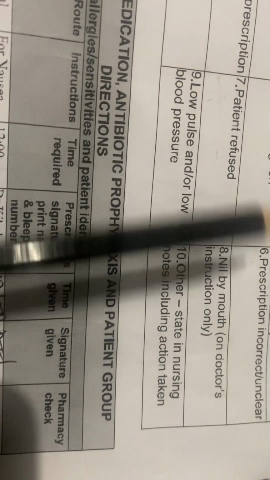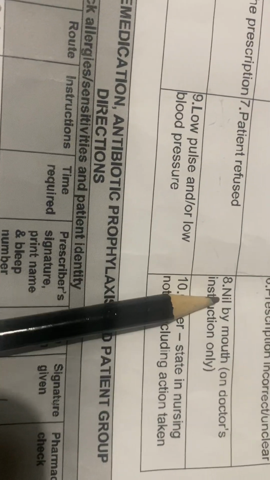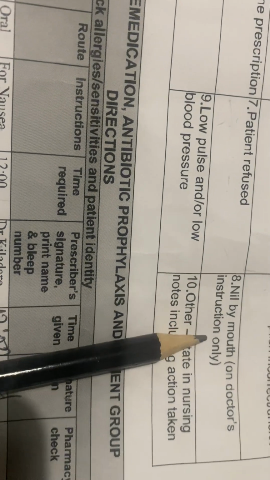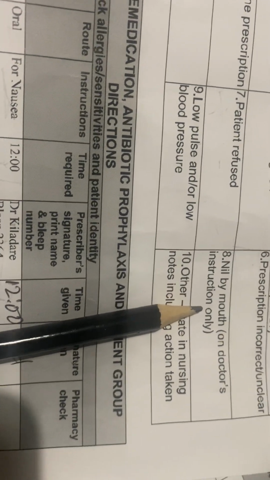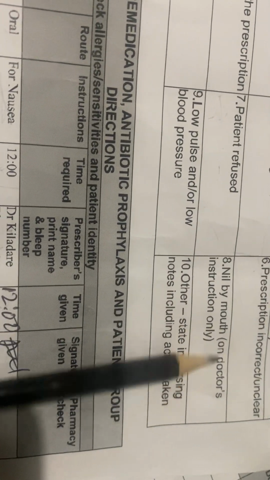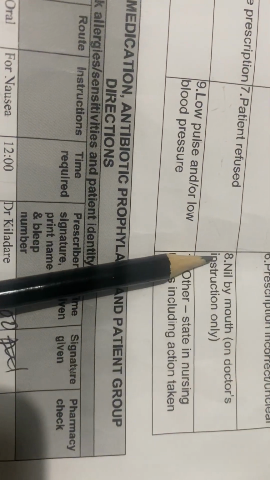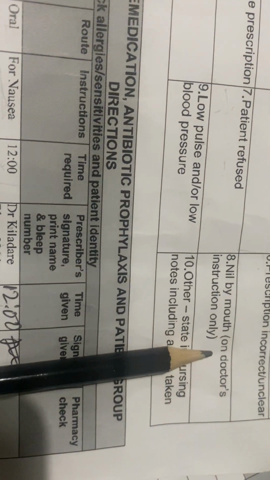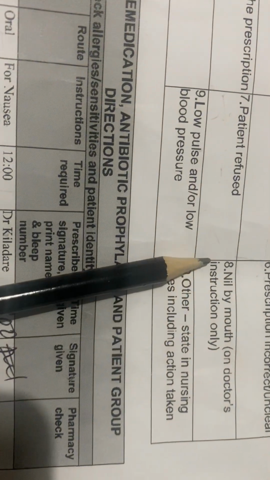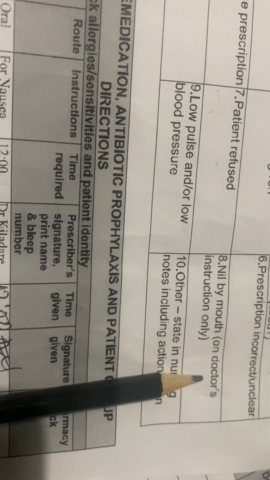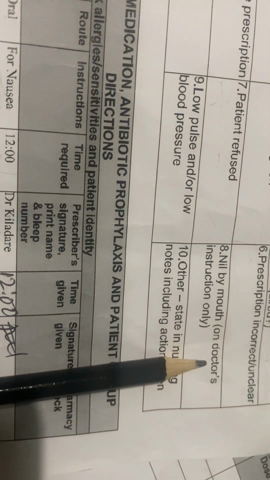You don't force them. All right, and then code 8. They said nil by mouth on doctor's instruction only. Yes, when the doctor told you that this patient is going to be on nil per oral, maybe this patient is taking paracetamol, or this patient is taking lansoprazole, and the doctor told you that this patient is on nil per oral.